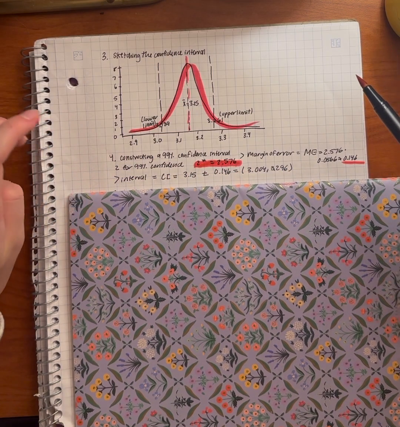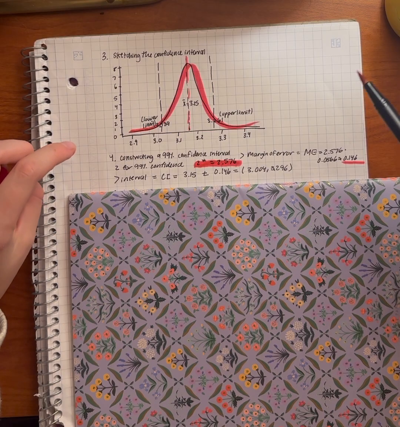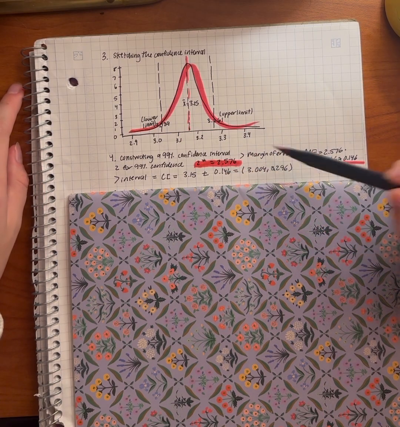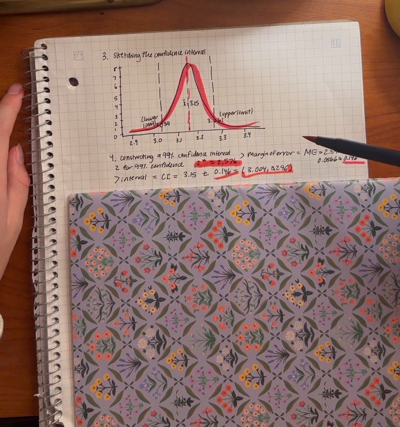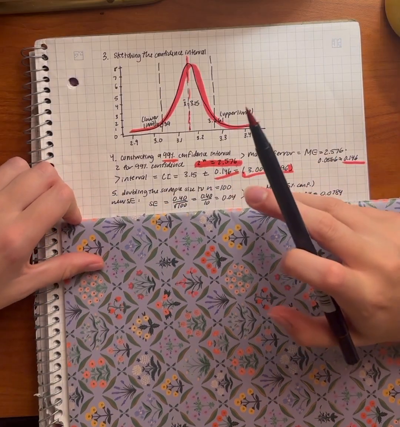And the interval is going to be 3.5 plus or minus the number we just got right here. And this is going to be our new interval on not 95 this time, but 99.